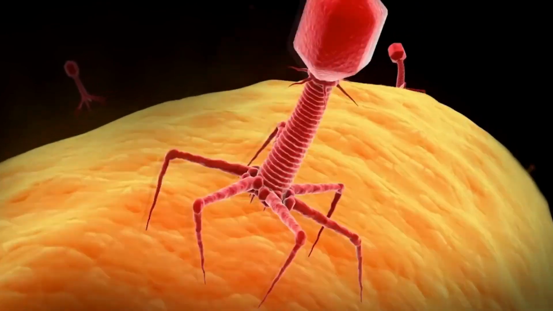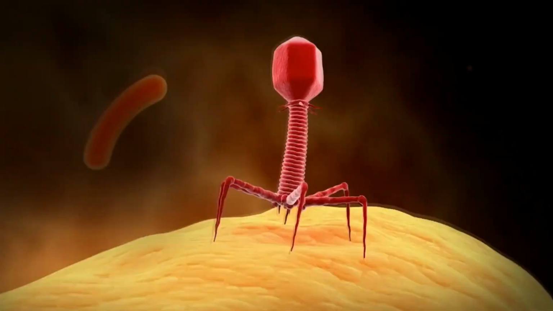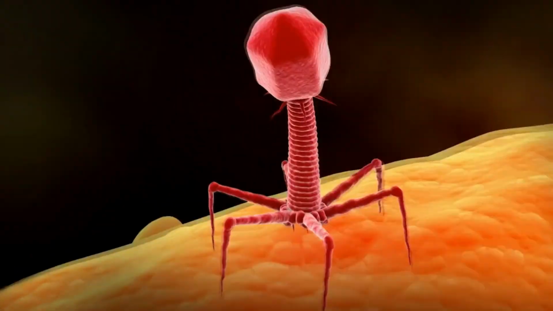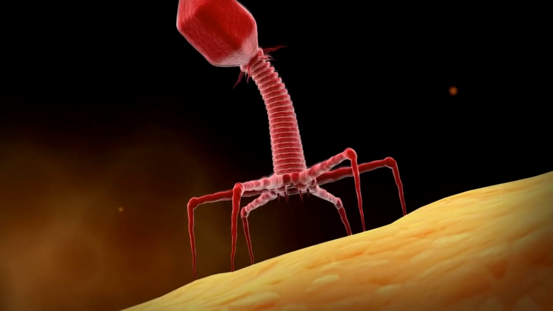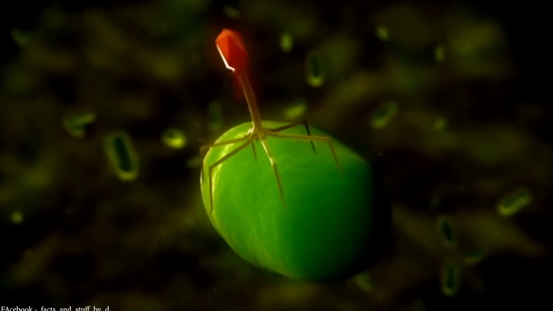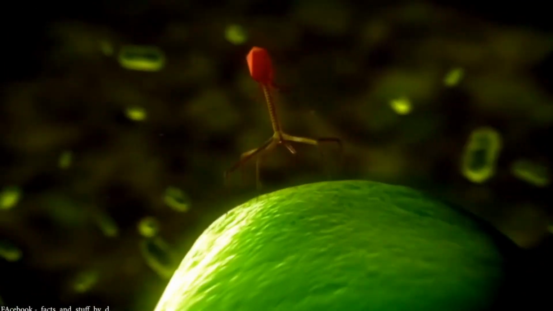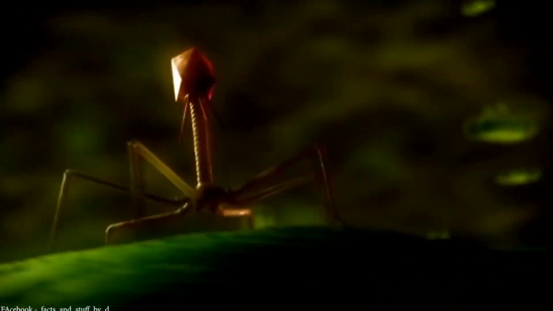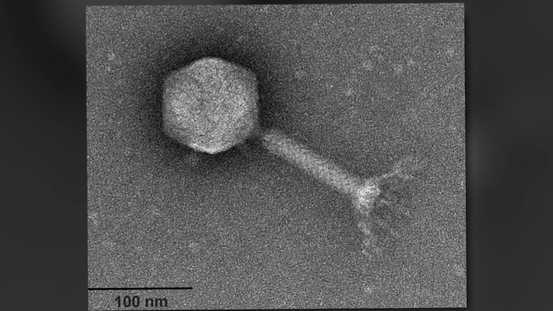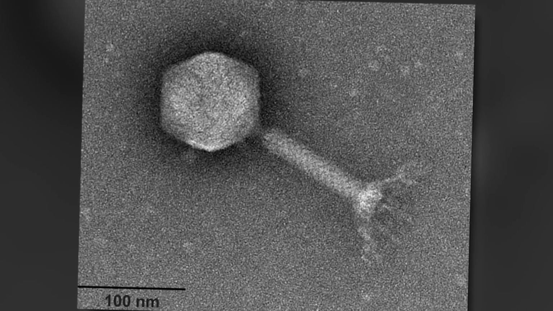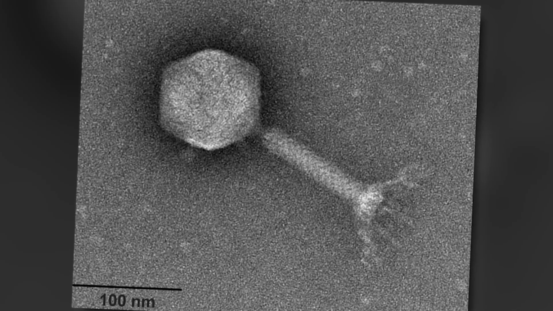Microscopy shows that the tail isn't decorative. It functions as a molecular injection system. At the end of the tail are fibers or spikes that recognize and bind to specific receptors on a bacterial cell. These receptors are often proteins or polysaccharides that are unique to bacterial species, and that specificity explains why most bacteriophages can infect only particular types of bacteria.